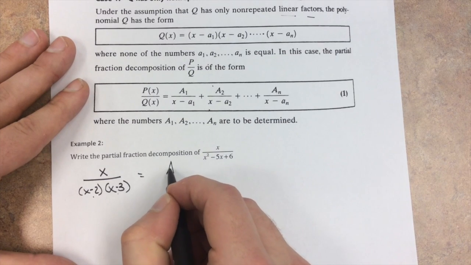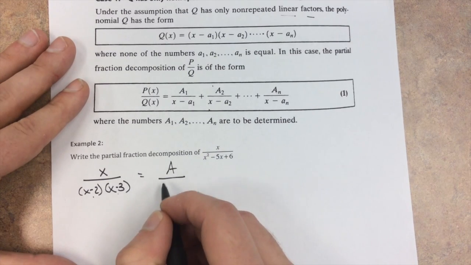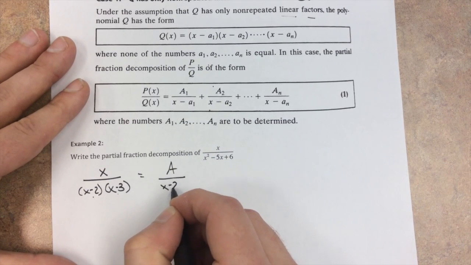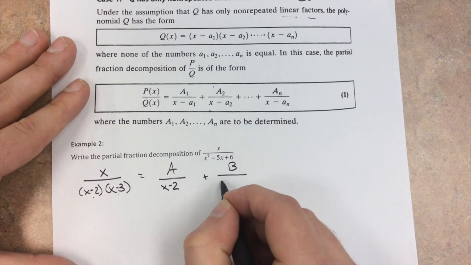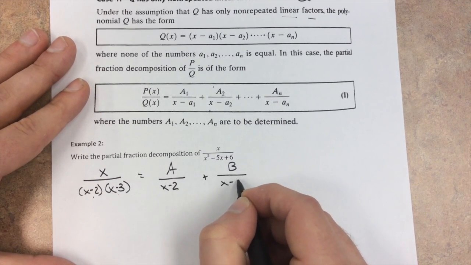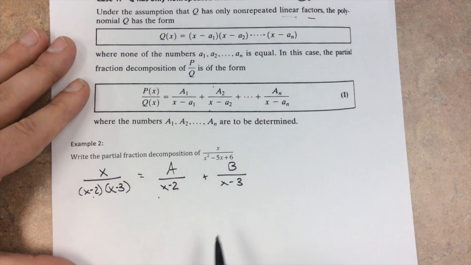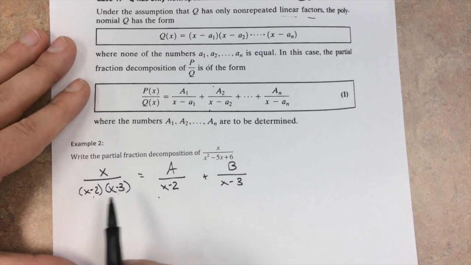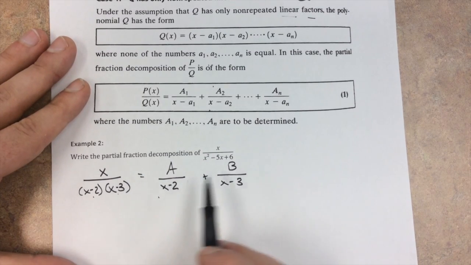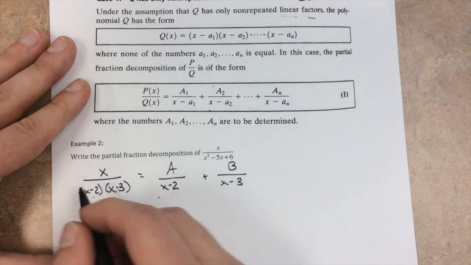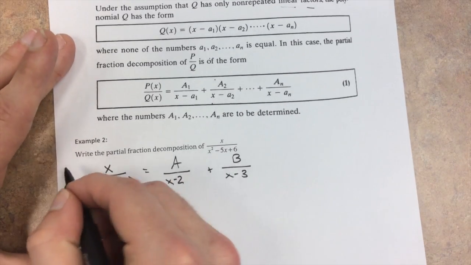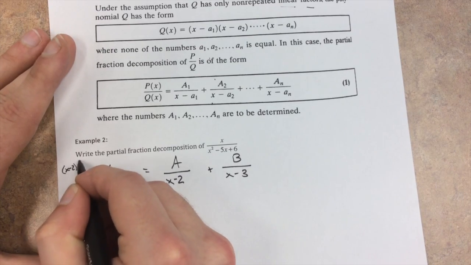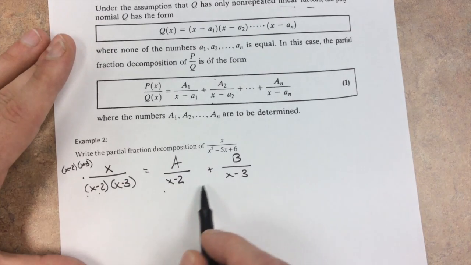So I'm going to write the sum of its pieces: a over x minus 2, plus b over x minus 3. Here are 2 pieces, and what we do is we're going to clear this fraction out. We're going to multiply both sides by the denominator. So we're going to multiply everything by x minus 2, x minus 3, and we're going to solve for a and b.